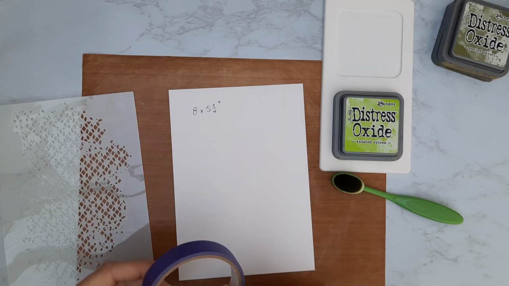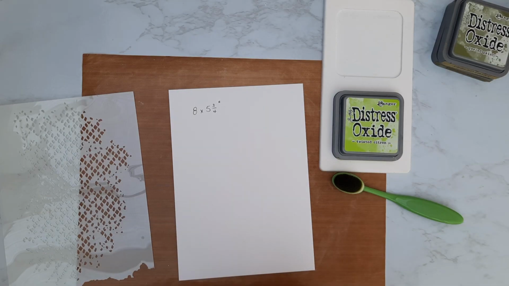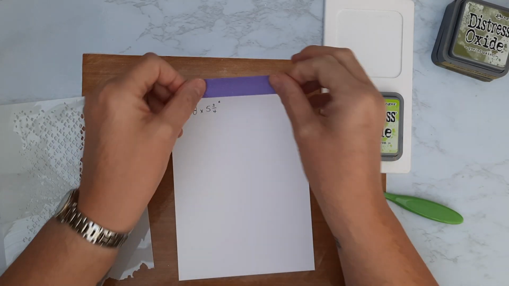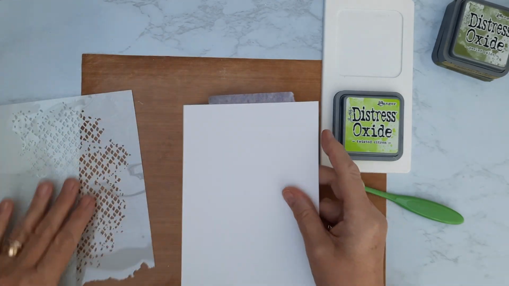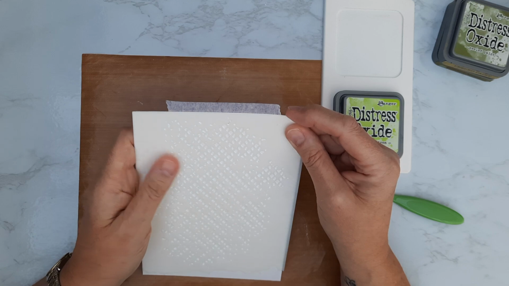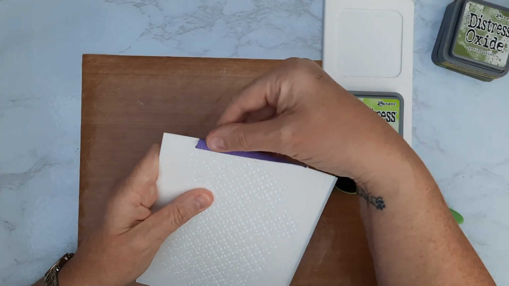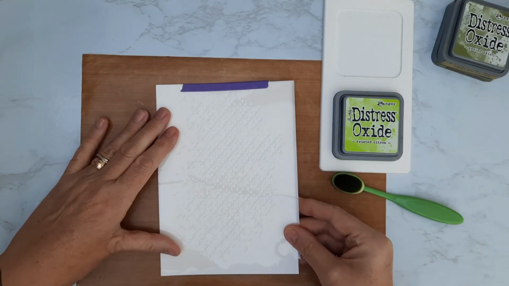So what I'm going to do is take a little bit of my masking tape, my purple tape, and put this on the top of the back of the card. I'm going to apply the stencil to it. So I'm just going to line it up with that top edge and fold that over the top so that we've got that anchored.